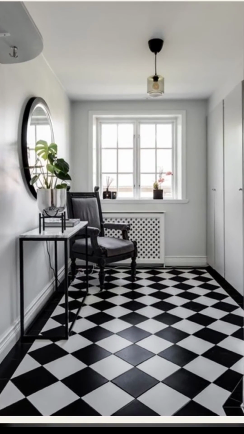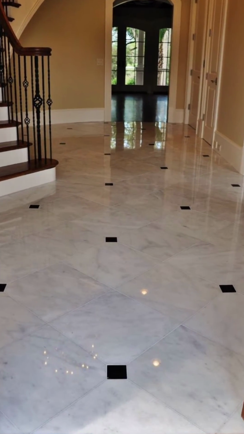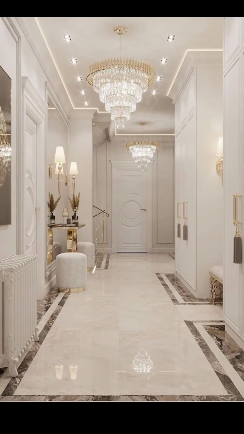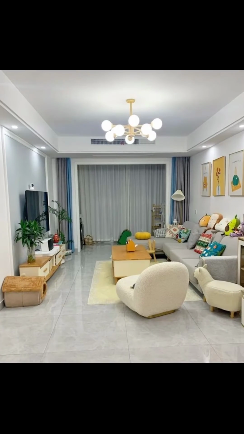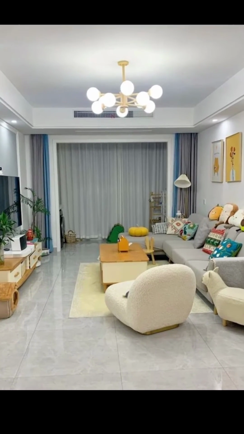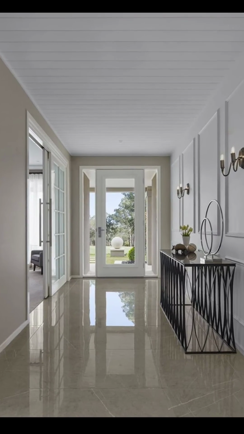Number 6. Harmonize colors and patterns. Coordinate the colors and patterns of the floor tiles with the overall color scheme and decor of the room. Neutral tones can create a timeless and versatile look, while bolder colors or patterns can add unique focal points to the space.